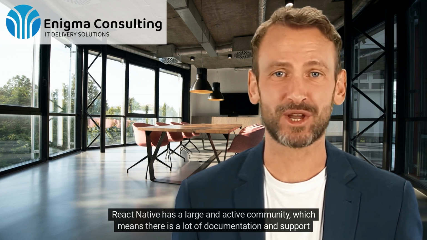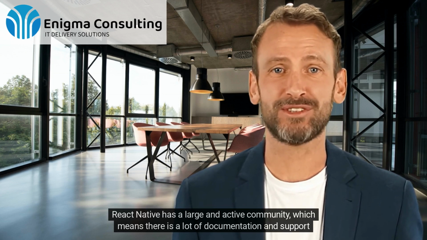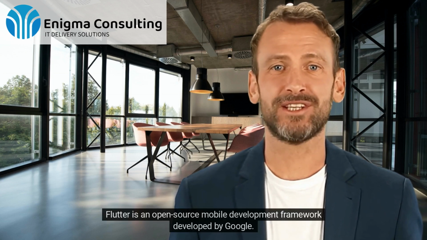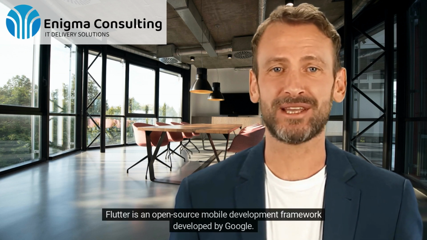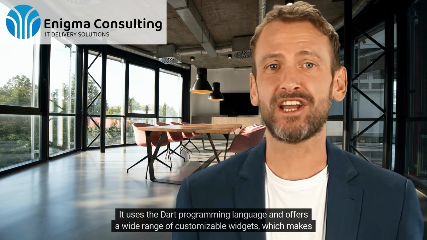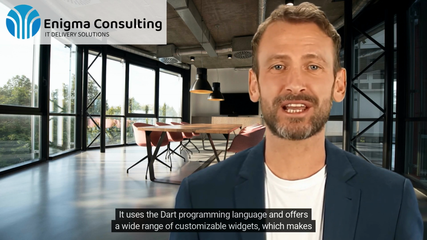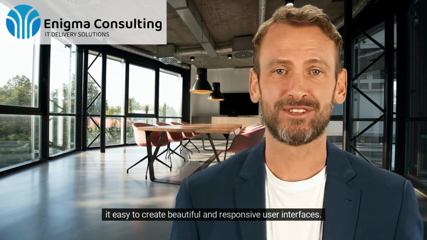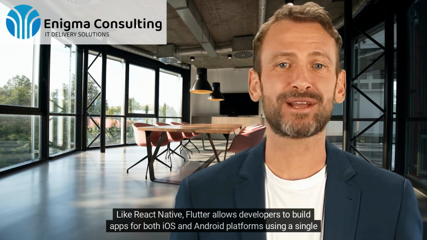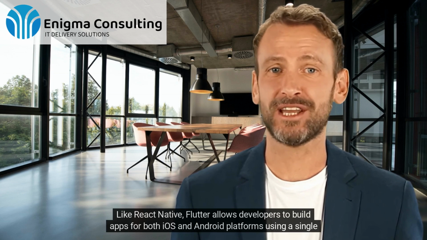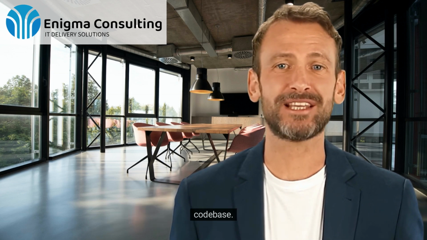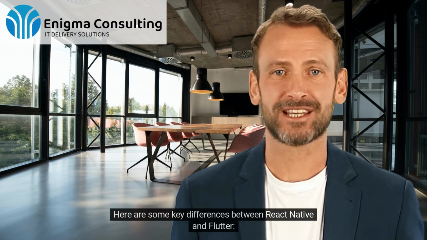React Native has a large and active community, which means there is a lot of documentation and support available. Flutter is an open-source mobile development framework developed by Google. It uses the Dart programming language and offers a wide range of customizable widgets, which makes it easy to create beautiful and responsive user interfaces. Like React Native, Flutter allows developers to build apps for both iOS and Android platforms using a single codebase. Here are some key differences between React Native and Flutter.